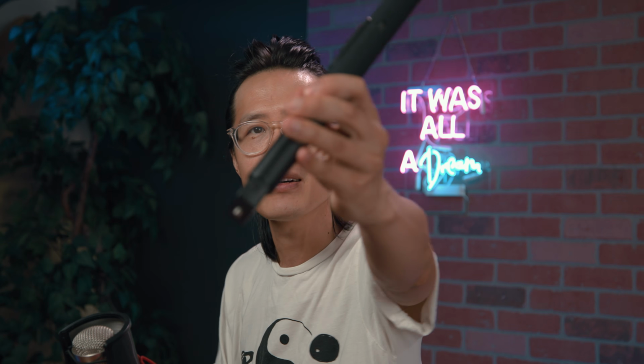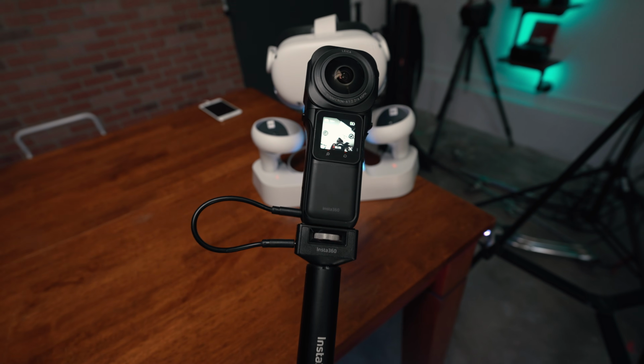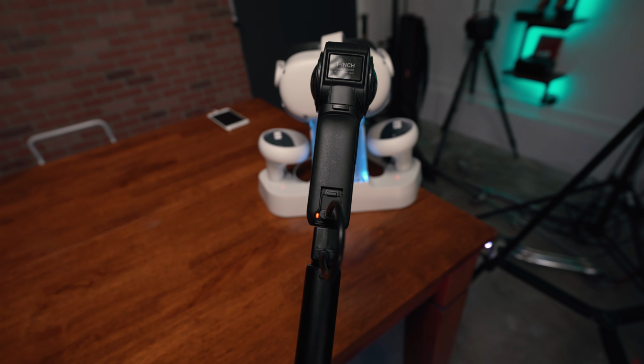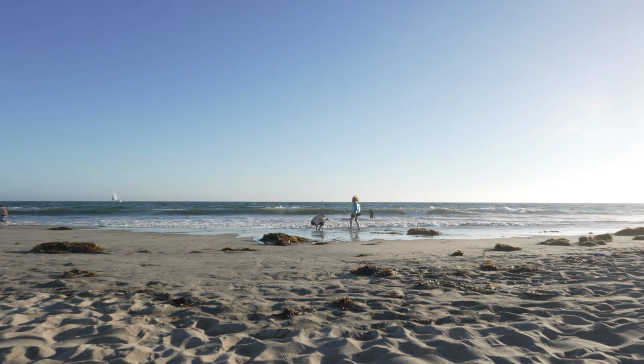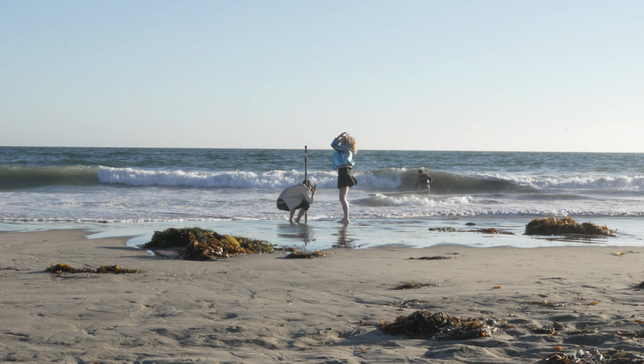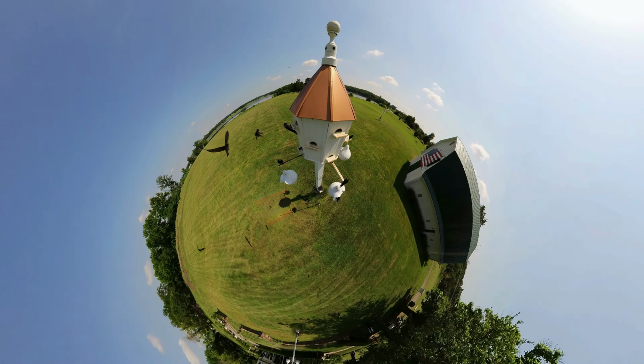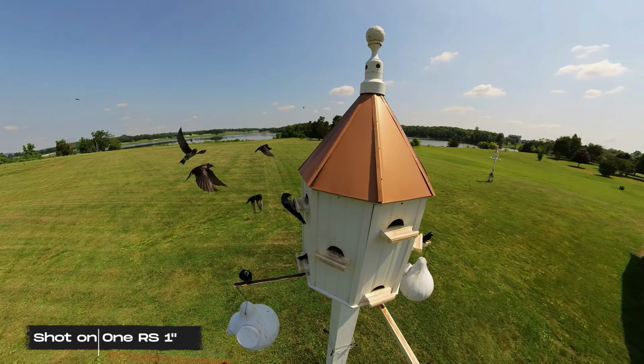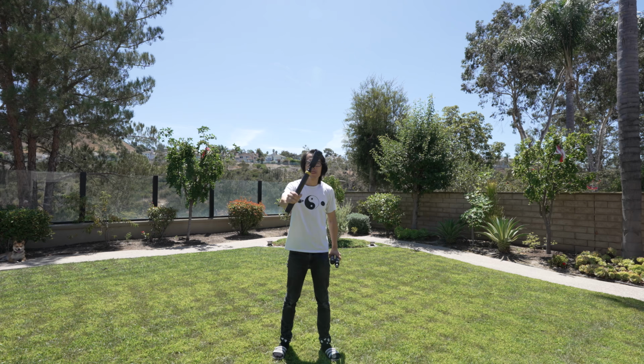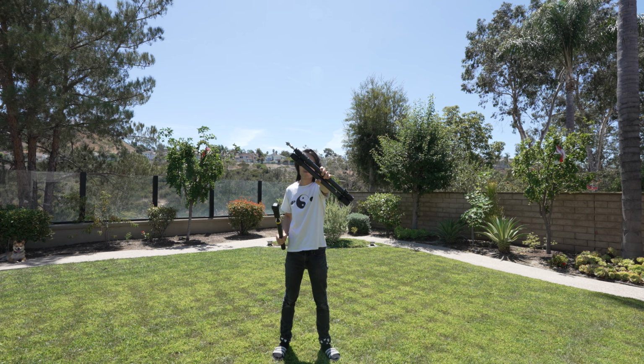I tend to run out of power a lot faster shooting with the One RS 1-inch Insta360. So a battery charging invisible selfie stick like right here is actually very helpful for me to keep shooting even on location when I don't have power supplies. I also use the Nodo Ninja 3mm pole for all my high angle shots. This is the exact pole I use in this bird video. Want to know what is the difference between this and this? Let's find out.